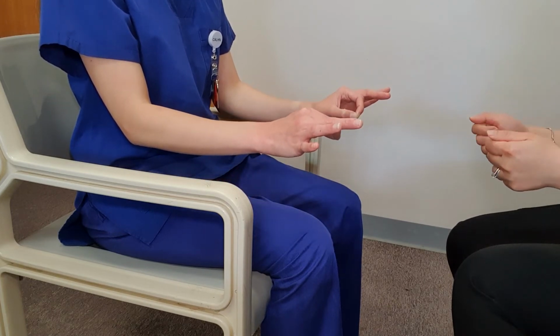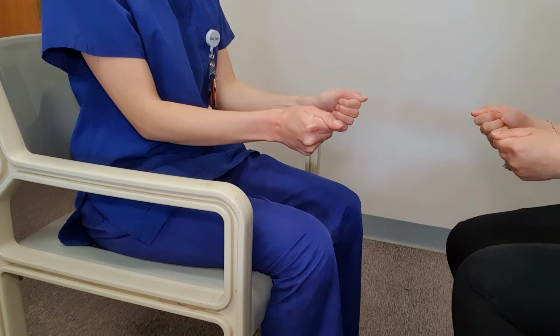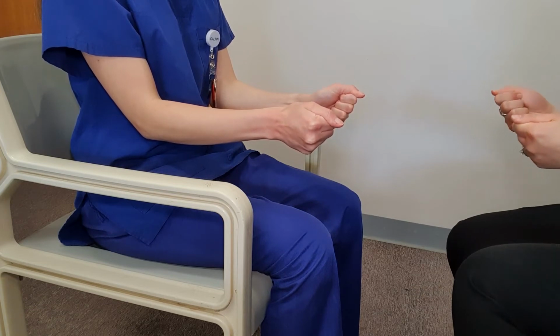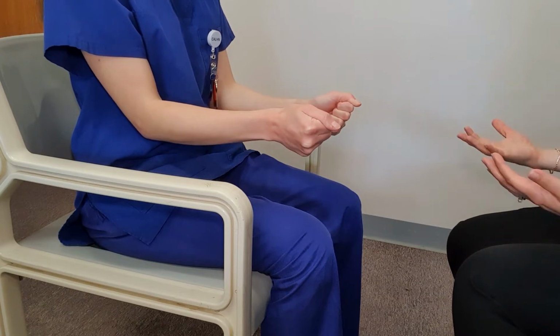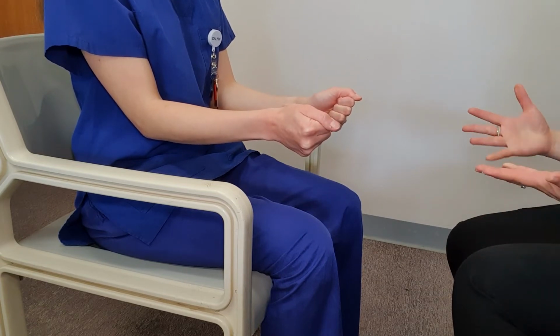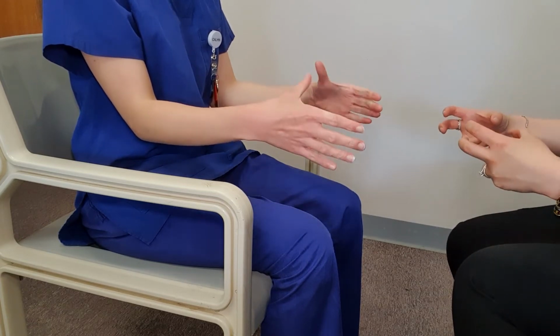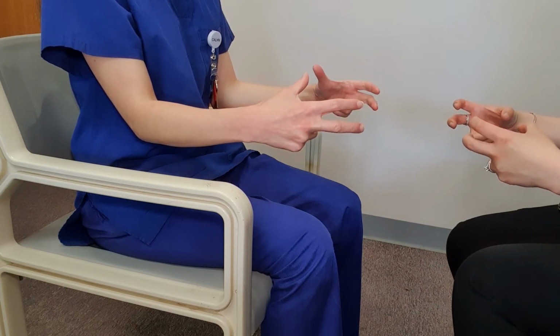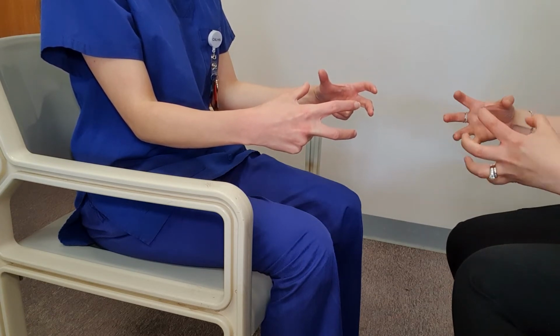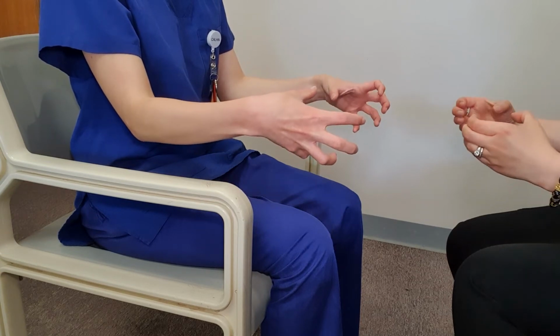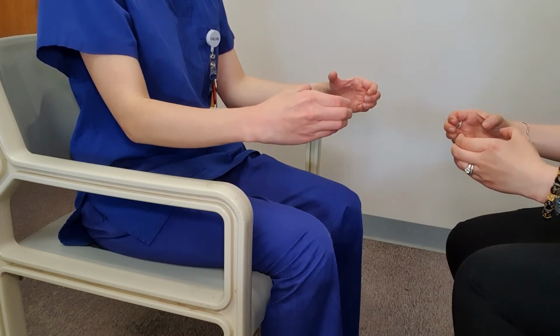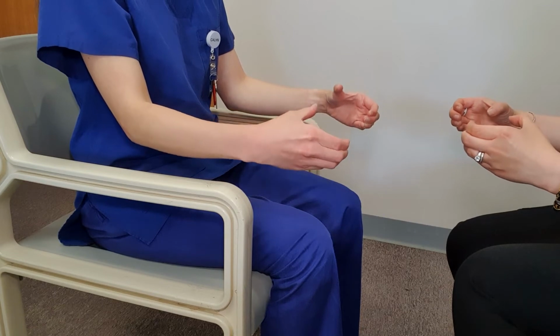Okay. Now do a pinch like this, like you're holding a key. Okay, so this is important for using keys as well as putting cards into ATMs. We've already done opposition. Now, can you make this shape for me, which is a 3-jaw chuck? Yep. Can you make this shape for me, which is spherical, or a 5-jaw chuck? Can you make this shape for me, which is a cylindrical shape? So important for holding glass.